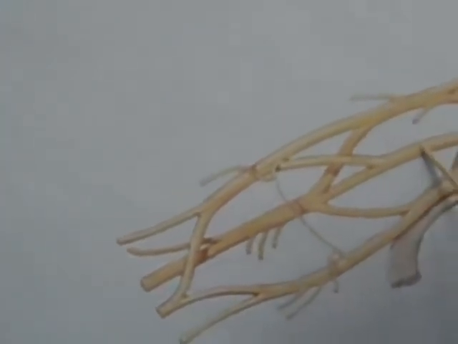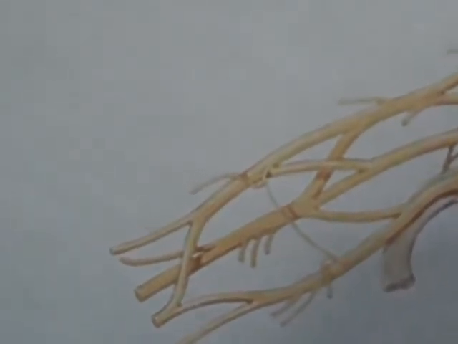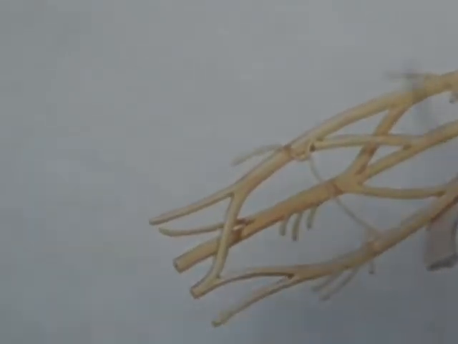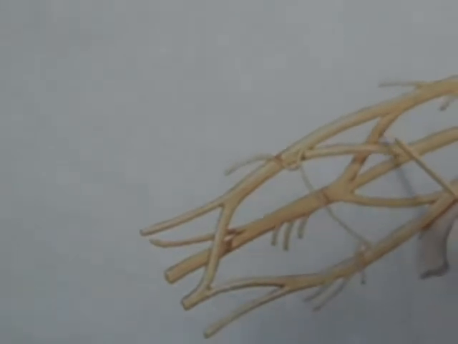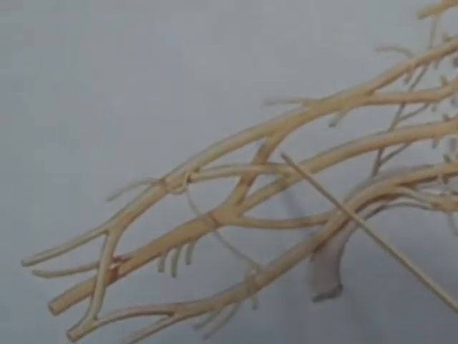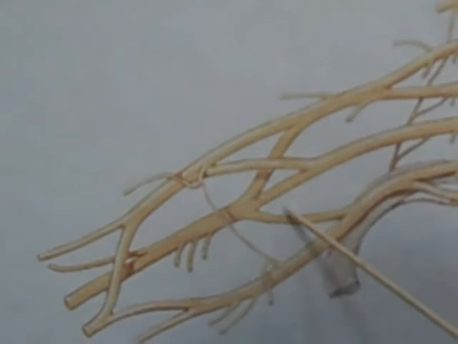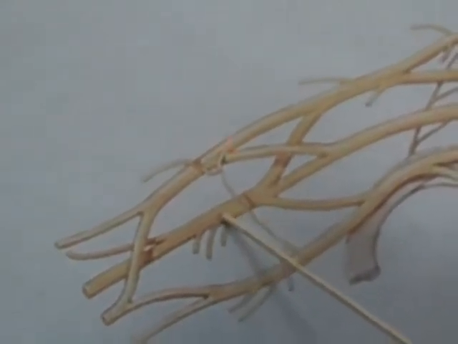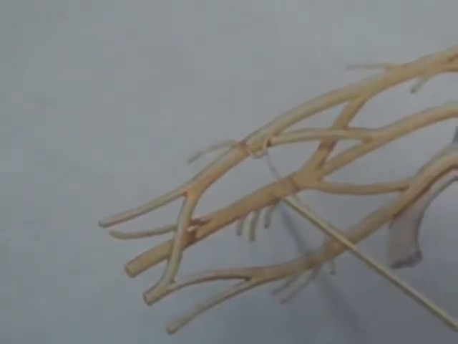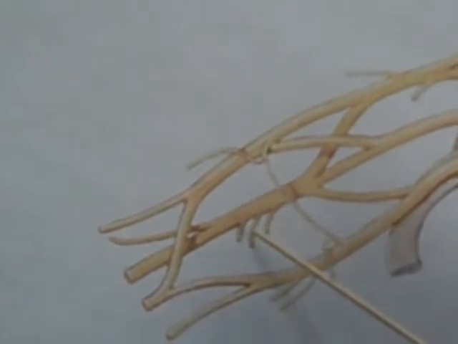All three of these trunks, remember roots form trunks, all three trunks divide into anterior and posterior divisions. The posterior divisions of all three trunks form the posterior cord. Derived from the posterior cord is the upper subscapular nerve, the thoracodorsal nerve, and the lower subscapular nerve.